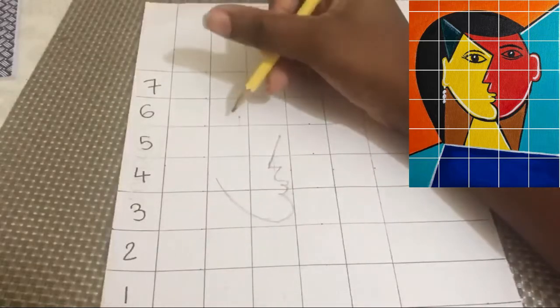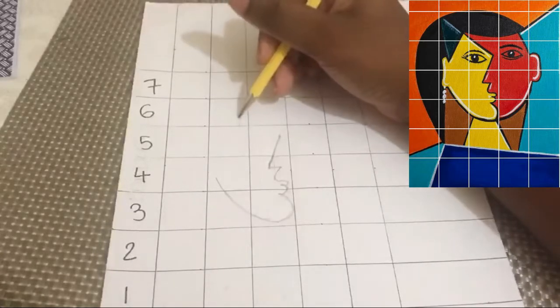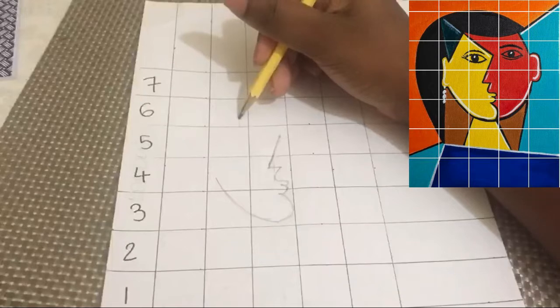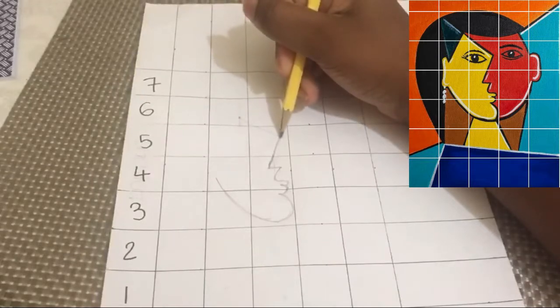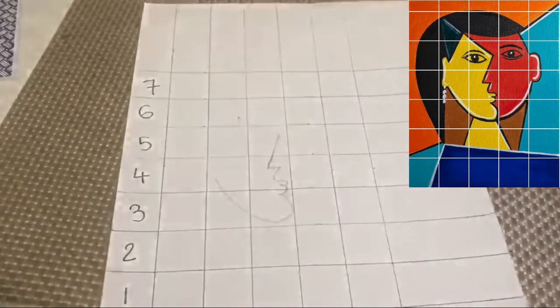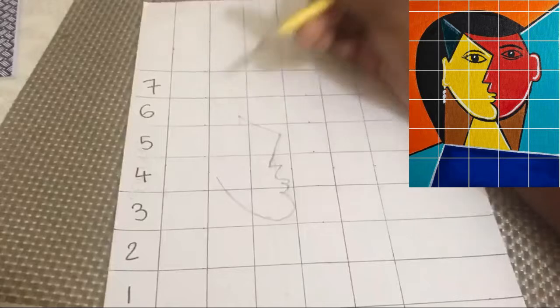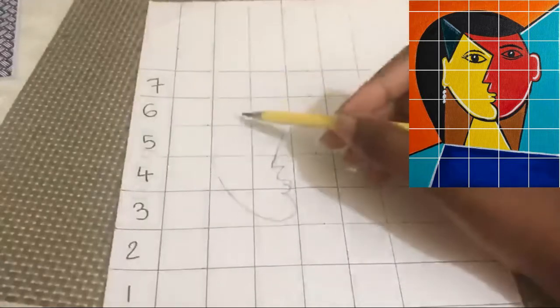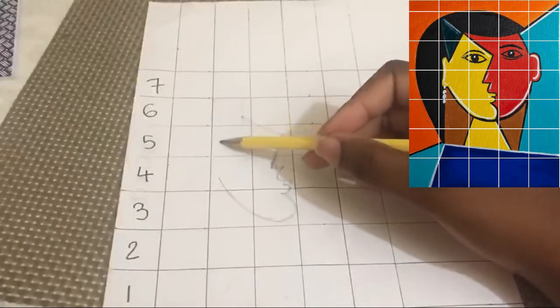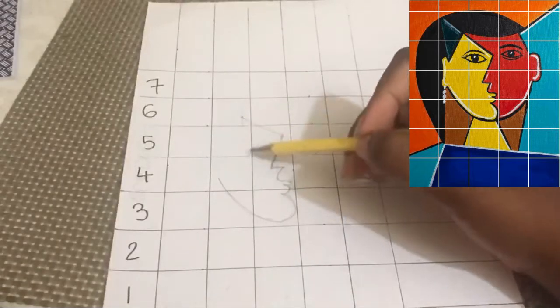So then I place this dot here, I have this dot here, and there's a straight line between them. So I'm just going to connect that straight line, making sure it passes through all of the squares like I see on the original image. And similarly, there's another straight line down here that connects to the ear and separates the black from the yellow.